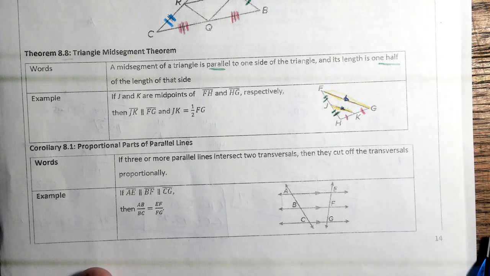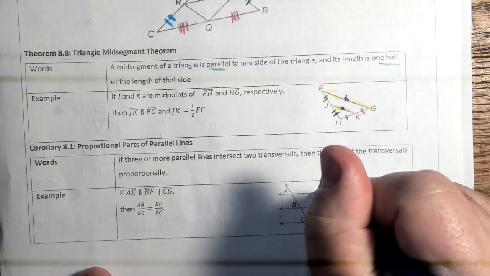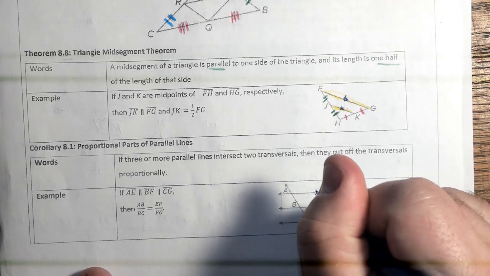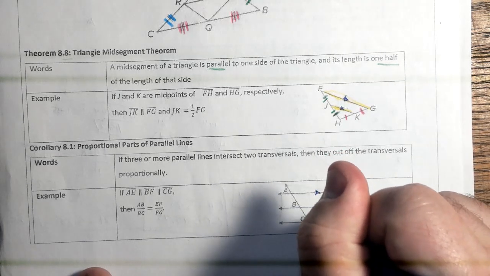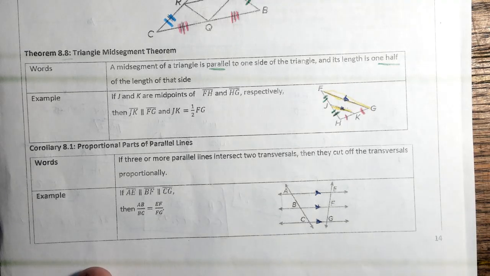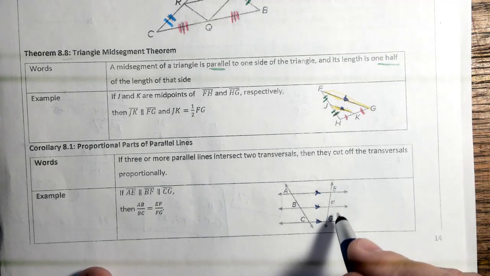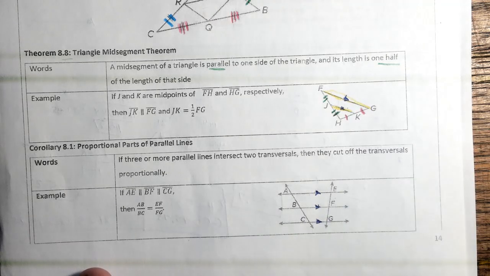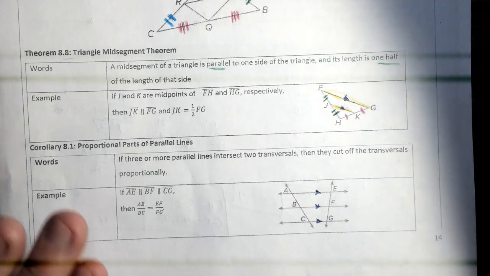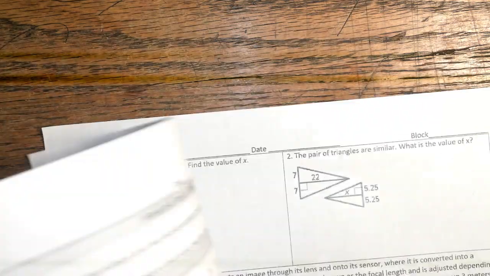So our example is AE is parallel to BF is parallel to CG. If those 3 are parallel and cutting these 2 transversals, it says that AB and BC are going to be proportional to these guys, just like we did above. Okay, so let's flip over to page 15. I think page 16 starts the next topic, and I'll do that in the next video.